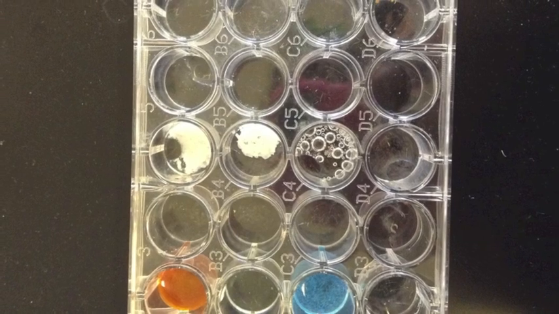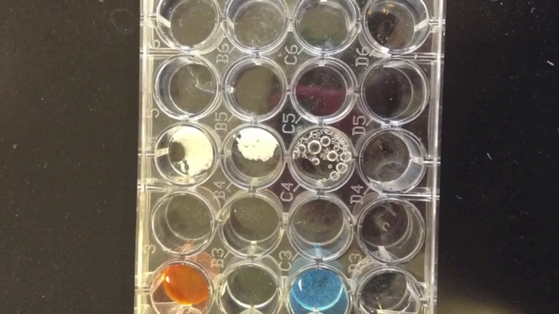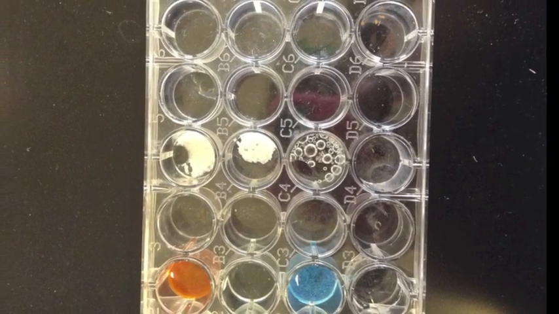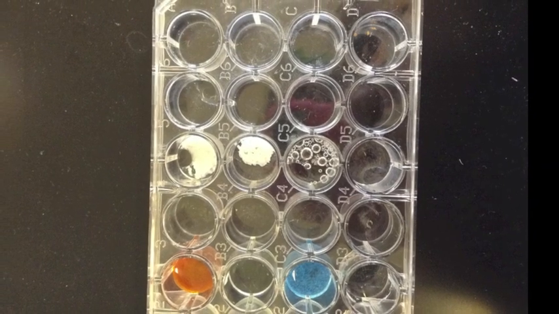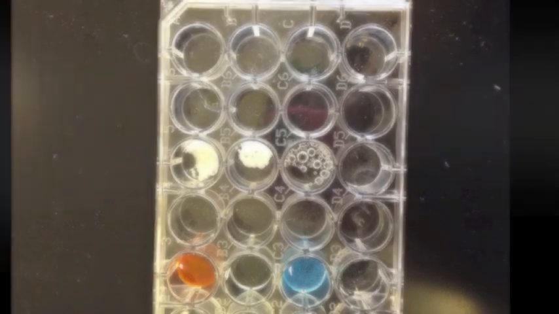It did not react with solutions 5 and 7, formed white precipitates with solutions 2 and 3, and created bubbles with solution 4, which we determined to be hydrochloric acid.